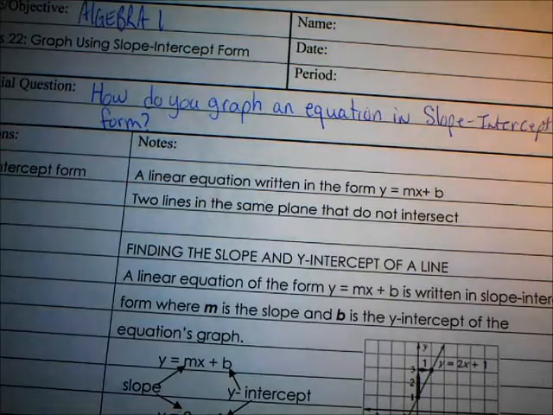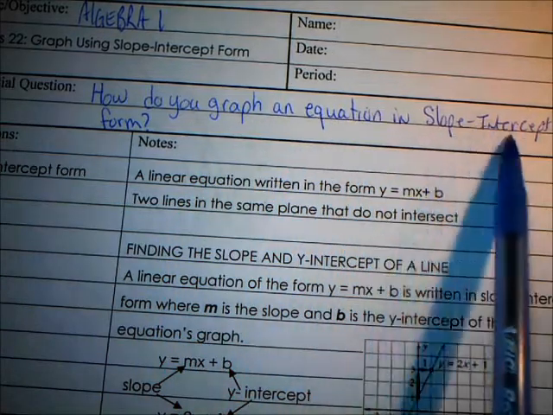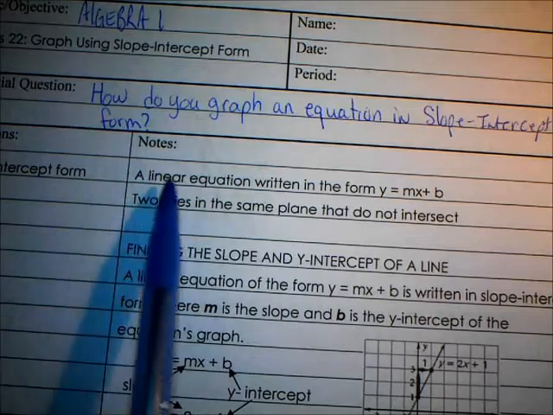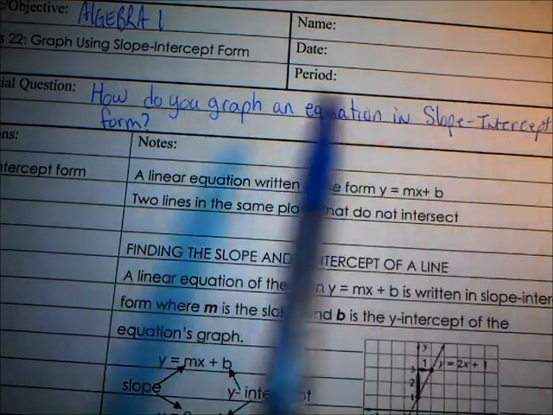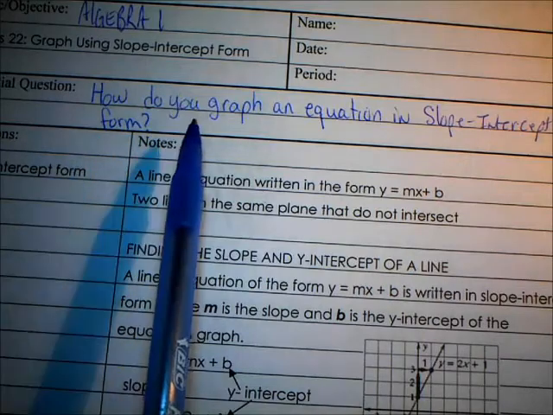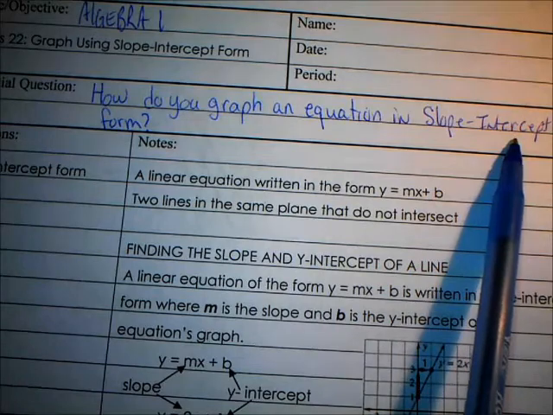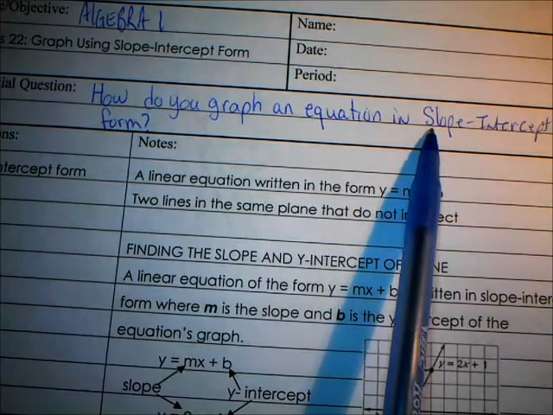Algebra 1, notes number 22 says graphing using slope-intercept form. This is one of the easiest ways to graph. Your essential question: how do you graph an equation in slope-intercept form? To answer this, to graph an equation in slope-intercept form, plot the intercept first and then use the slope, the rise over run, to plot your other points.